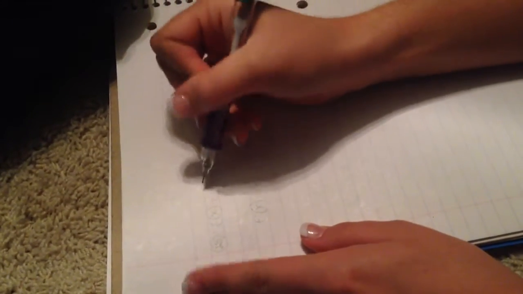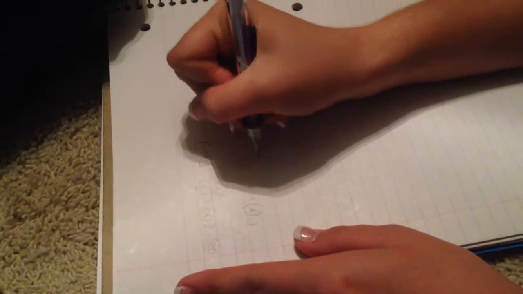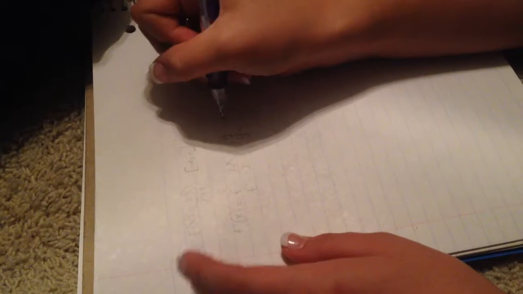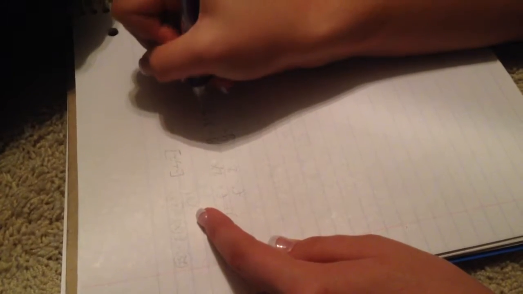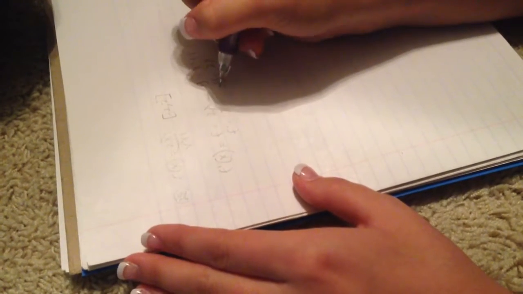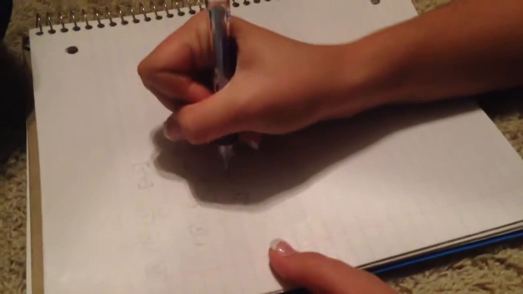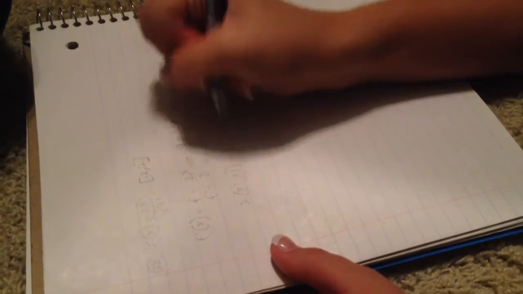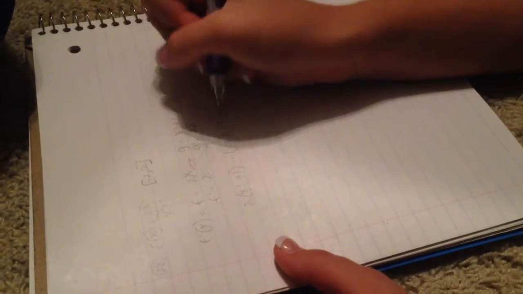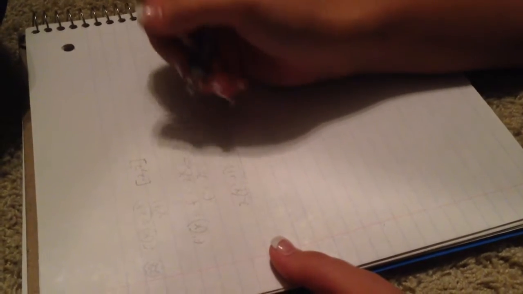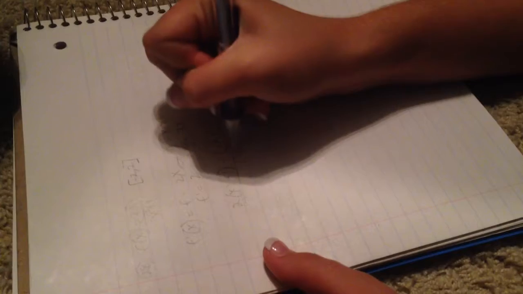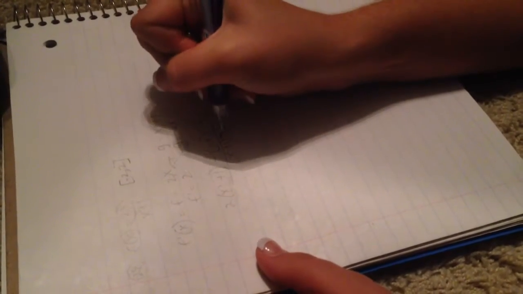So f in this function is going to be your numerator, which is 2x, and then the derivative of that is just 2. And then your denominator is going to be g, which is x squared plus 1, and then g prime will be 2x. And to find the derivative of that, you cross multiply f prime times g minus g prime times f. So then that comes out to be 2 times x squared plus 1 minus 2x times 2x, all over g of x squared, which is x squared plus 1 squared.